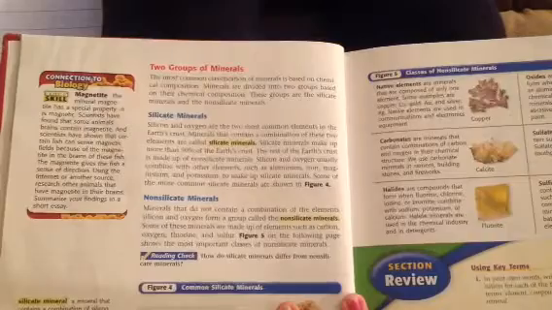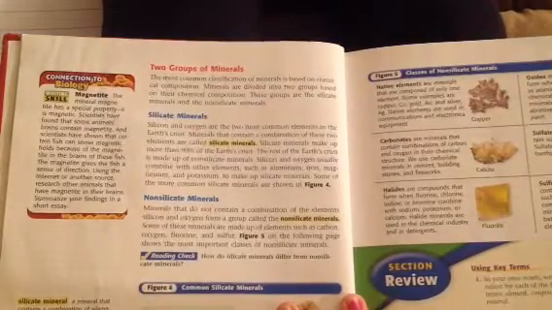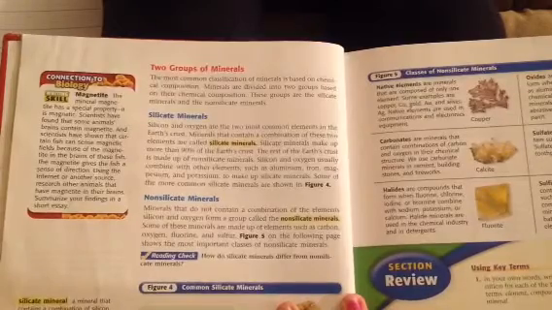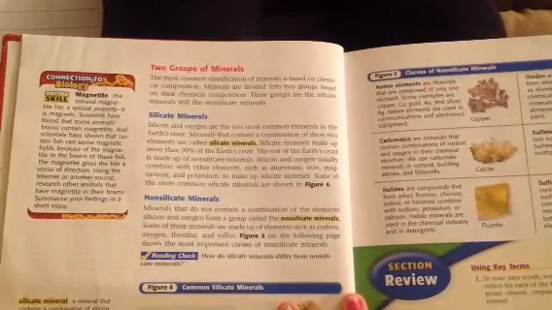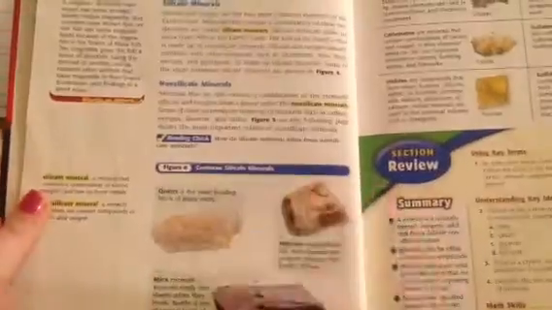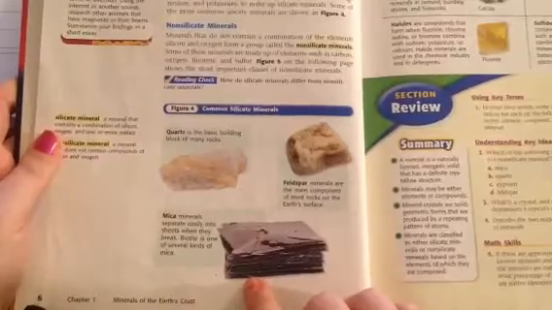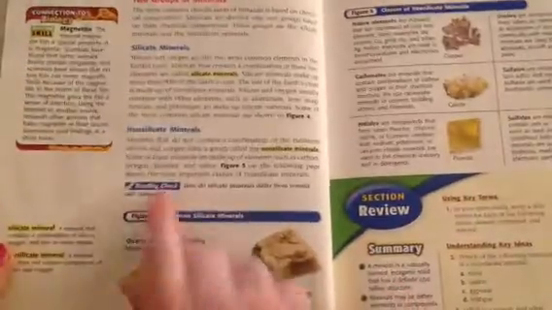Silicon and oxygen usually combine with other elements, such as aluminum, iron, magnesium, and potassium, to make up the silicate minerals. Some of the more common silicate minerals are shown in Figure 4. So here are some other common ones: quartz, mica, and feldspar, I believe.